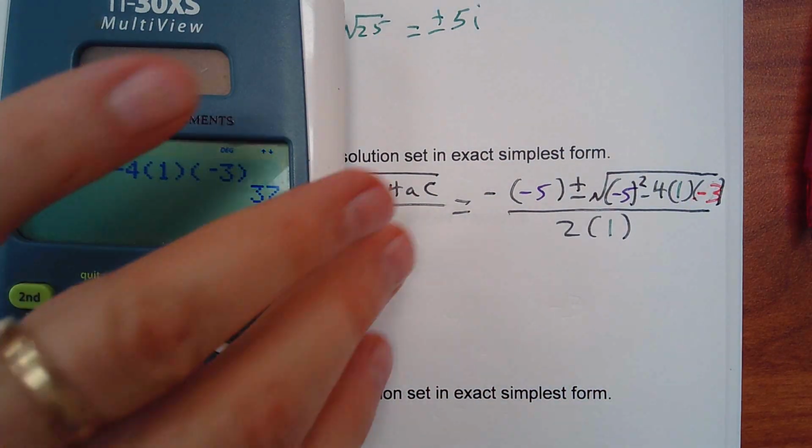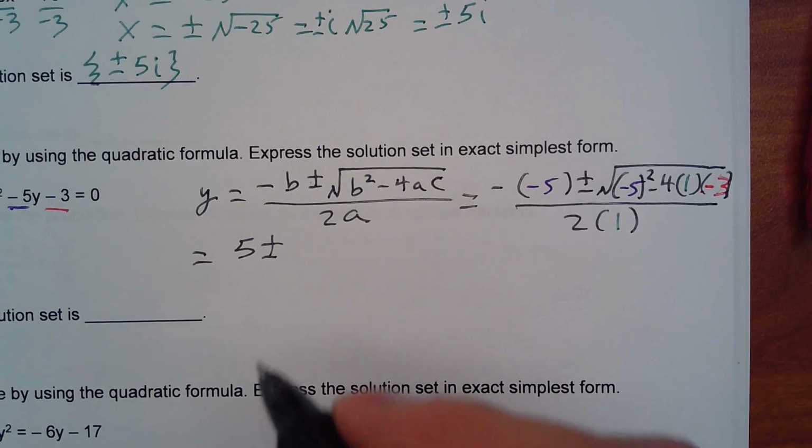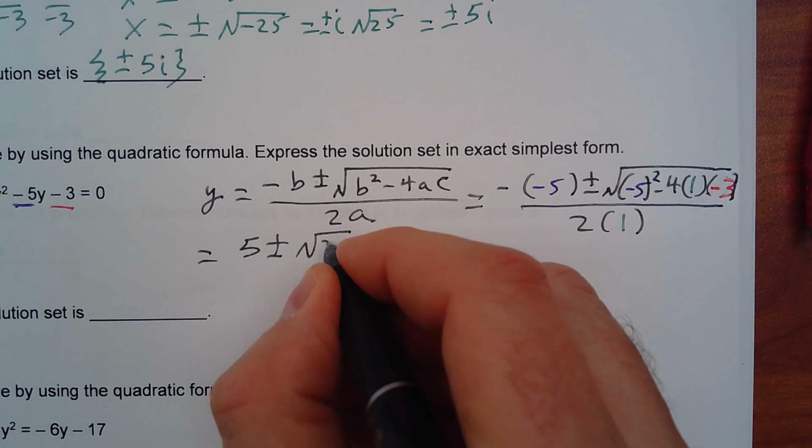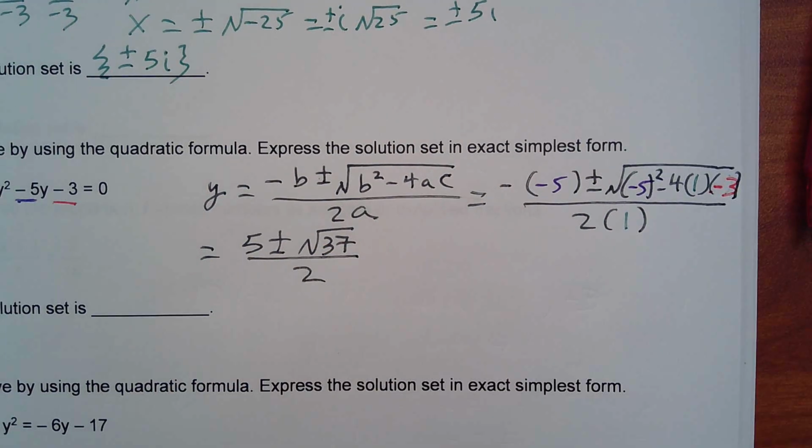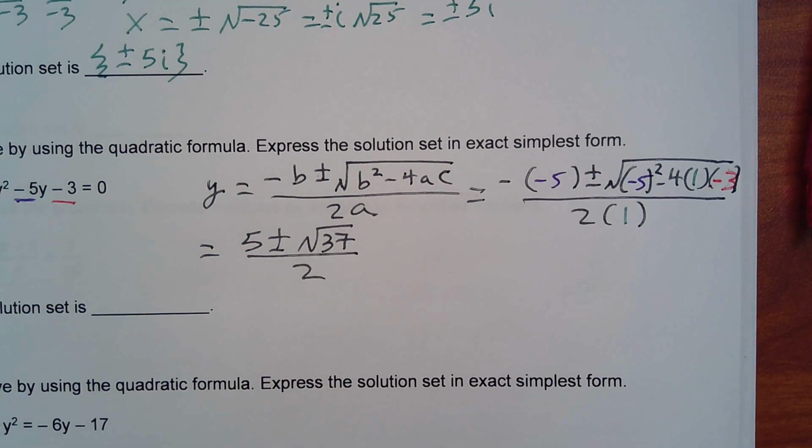So that gives us 37. We cannot simplify the square root of 37. On the bottom we have 2. So that's our answer.